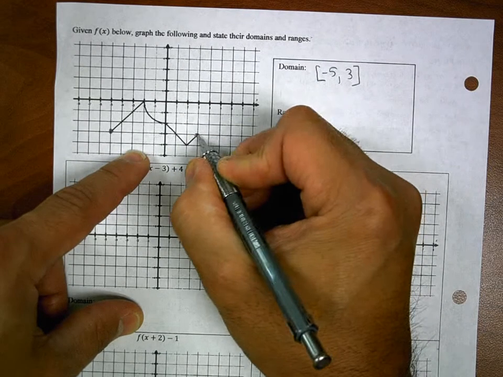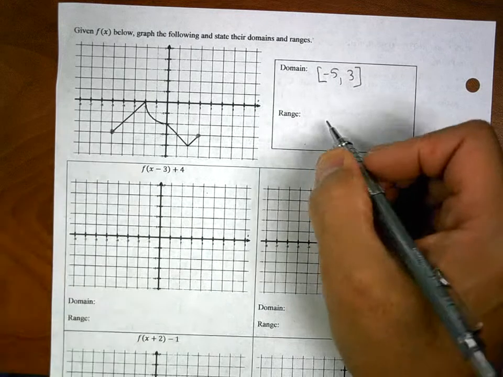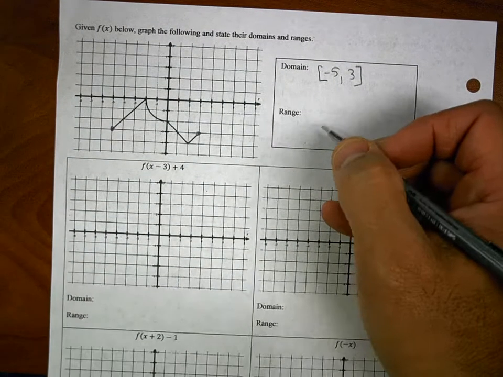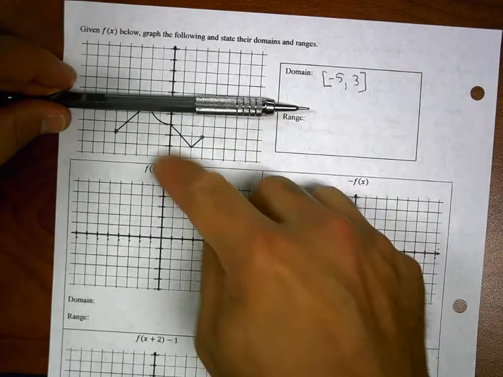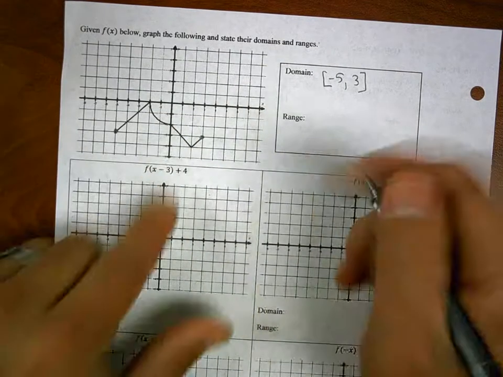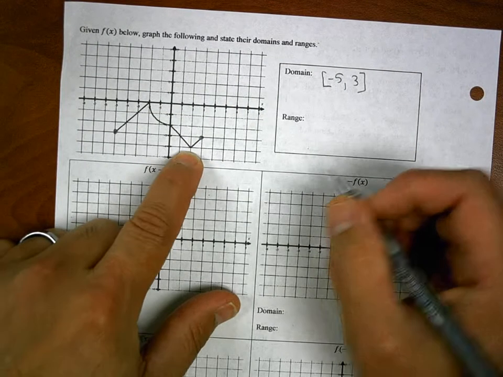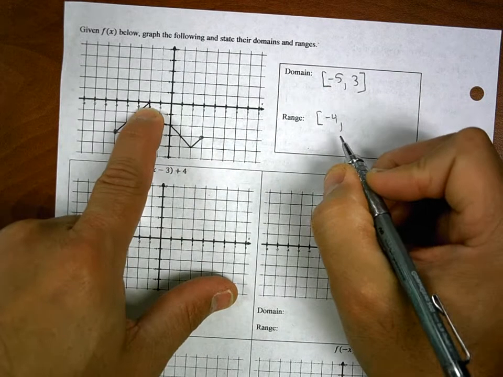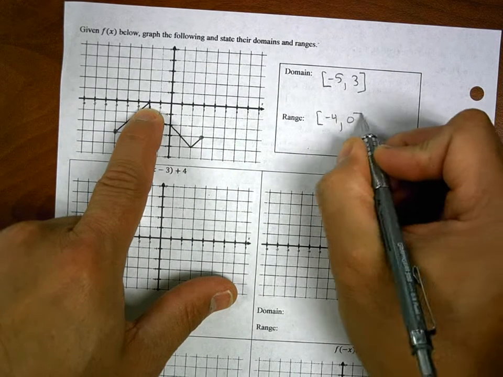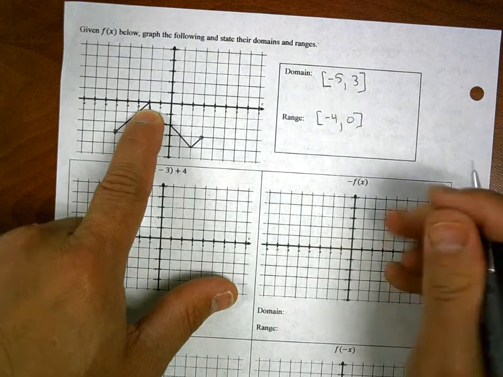Okay. So range of heights, what's the lowest? Again, you could forget the x-axis. You're just using these y-axis numbers. So negative 4 is the lowest. And then 0 would be the highest. And there is a height of 0. So that's just the domain and range of that one.